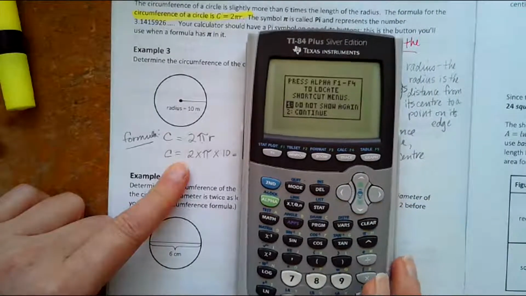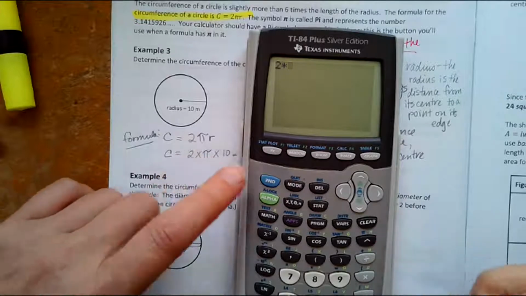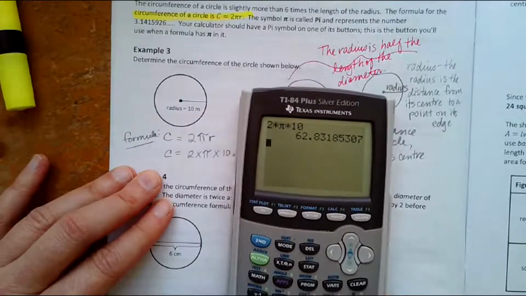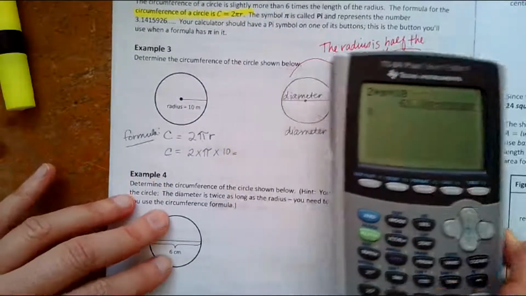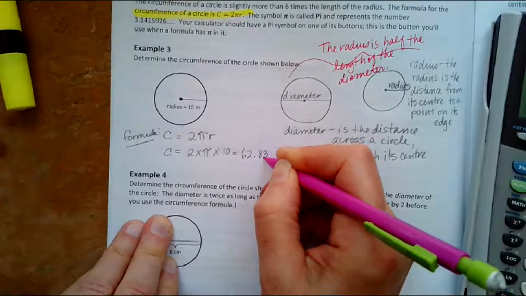So I turn my calculator on, 2 times pi times my radius, which is 10. And I get this answer, 62.83 if I round. So 62.83 meters.